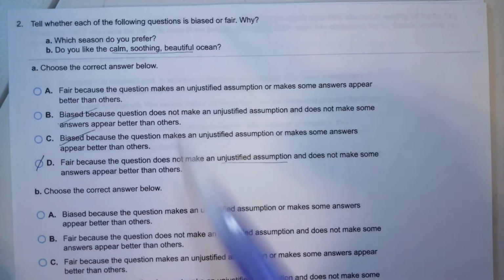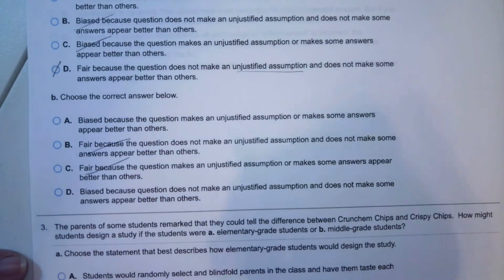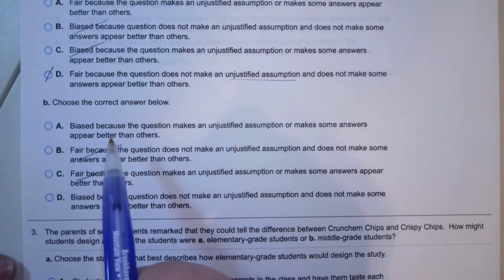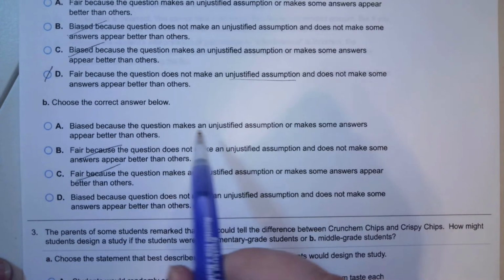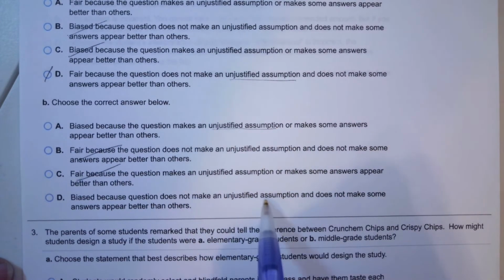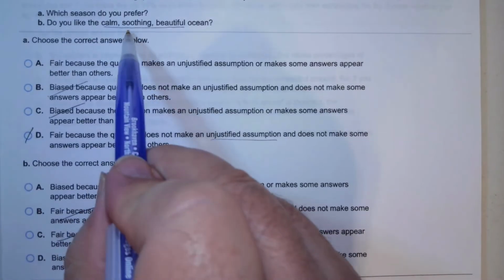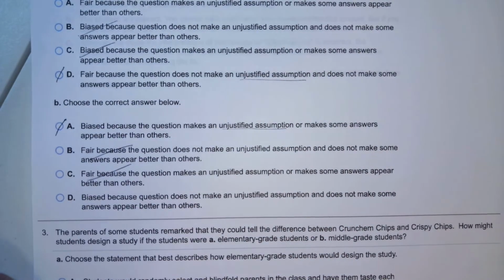It's very biased. It's biased because the question makes an unjustified assumption. Does not make unjustified assumptions. Well, it's unjustified because calm, soothing, beautiful is relative, so it's A.